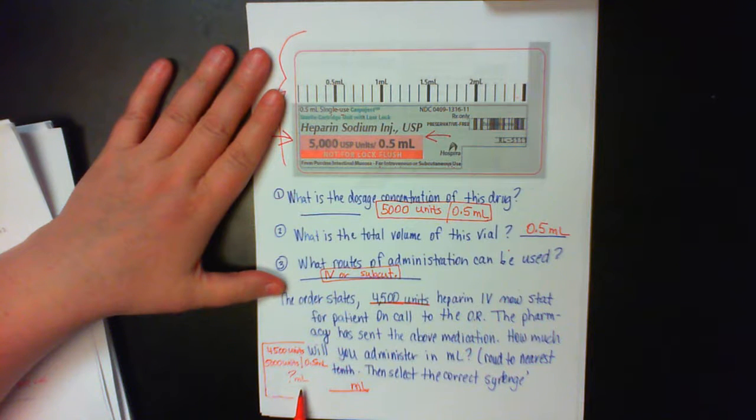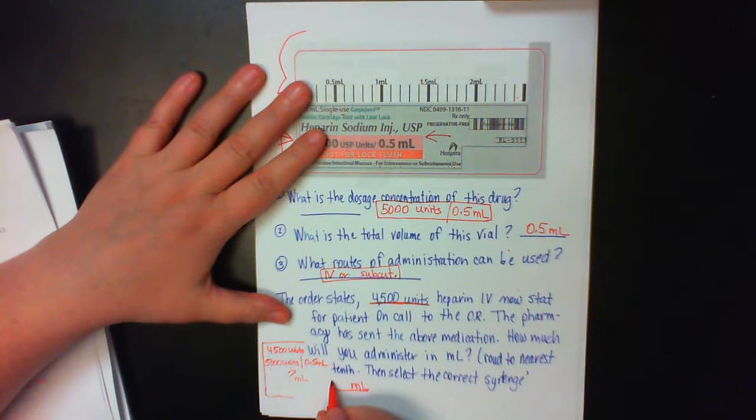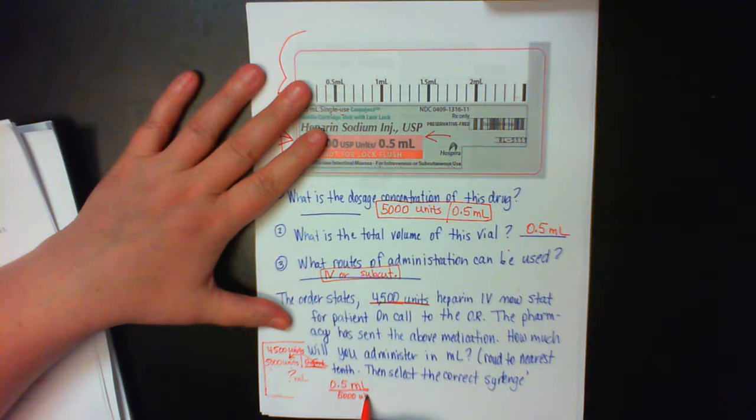I have to find in my information what has milliliters in it. So this one says 4,500 units. It doesn't have any milliliters in it. This one has 5,000 units per 0.5 milliliters. So there's where we're going to plug in our milliliters. So I'm going to put that 0.5 because I'm using that. And since this goes with this, I'm going to put it over 5,000 units. Whoops. So we've just written that sentence a different way.